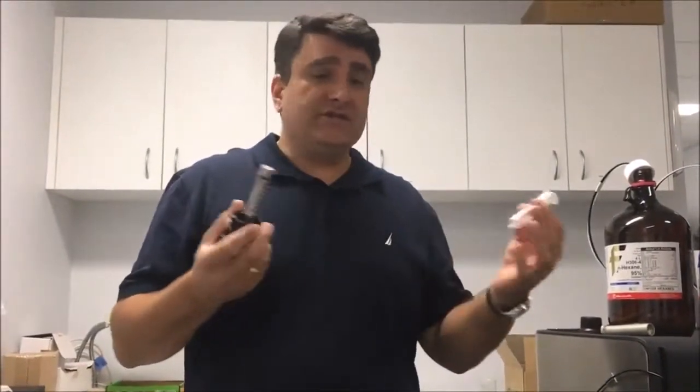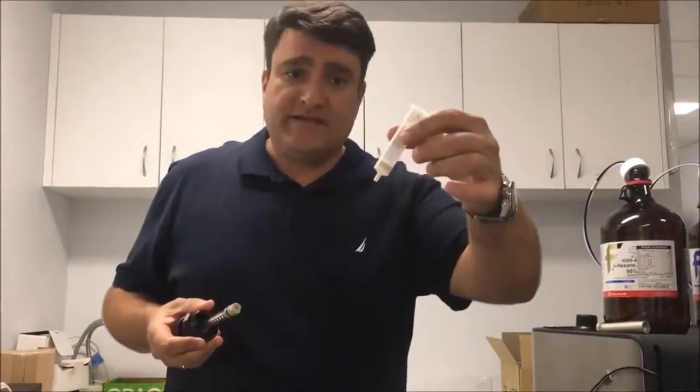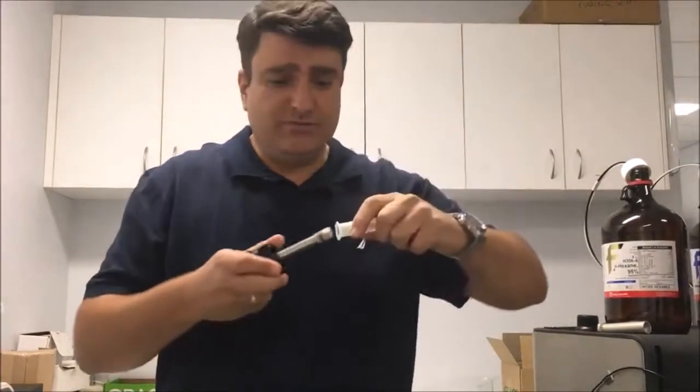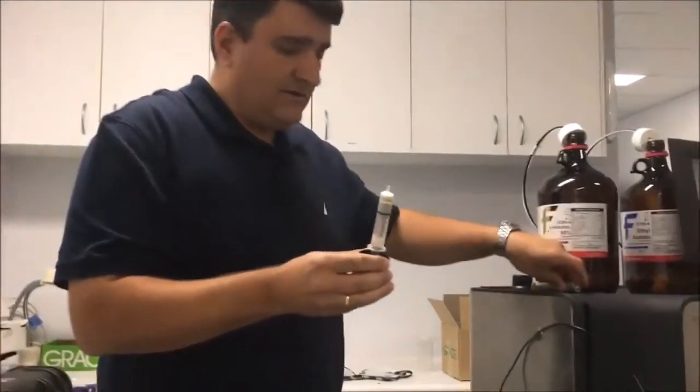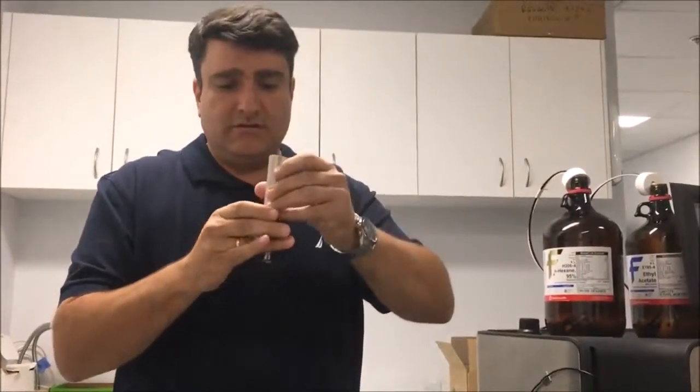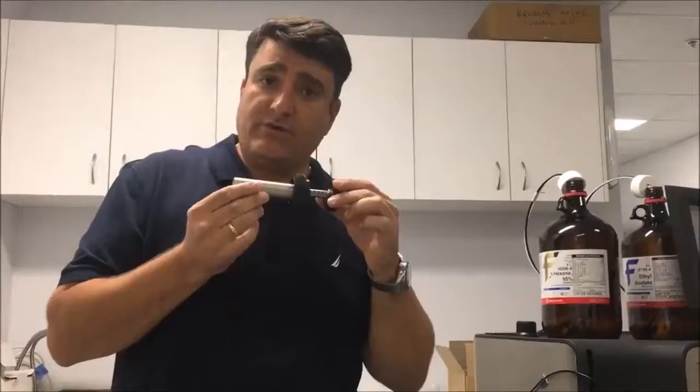I'll be showing you how to load a sample. You have your pre-prepared sample on silica and you put it into a tube. Tube goes in here, tighten that there, put the sheath on, ready to go in the instrument.